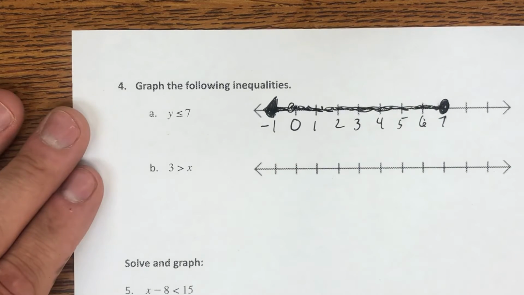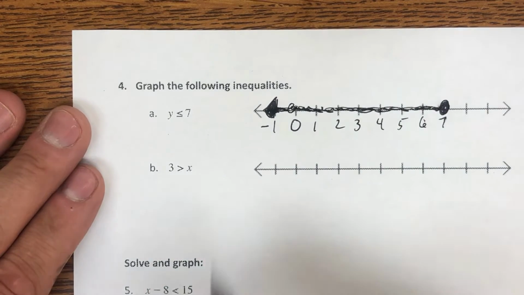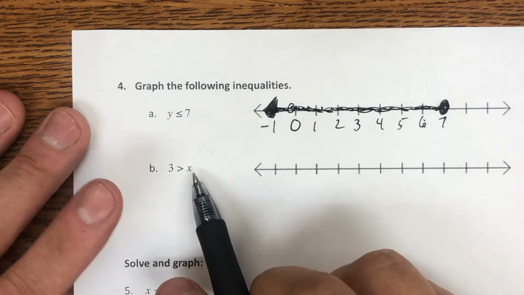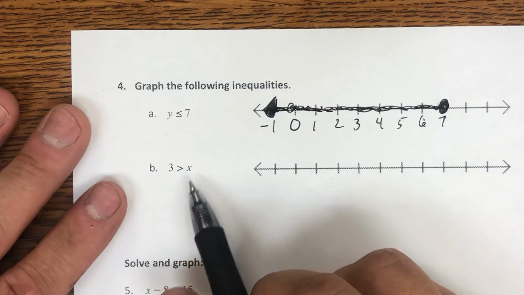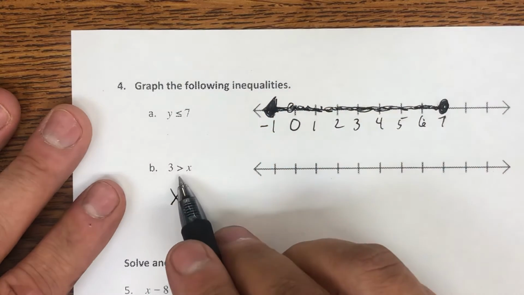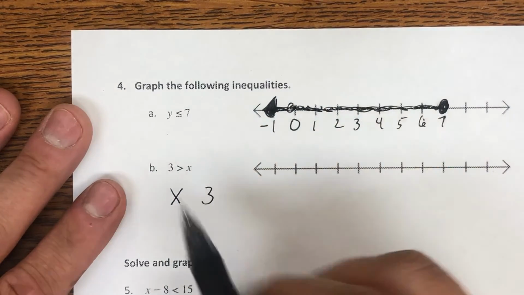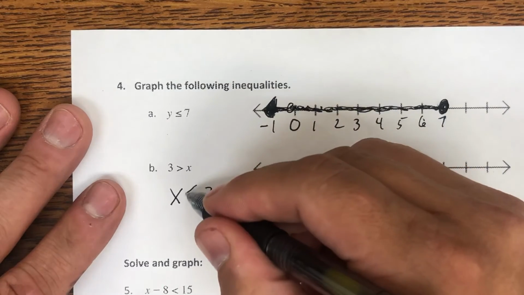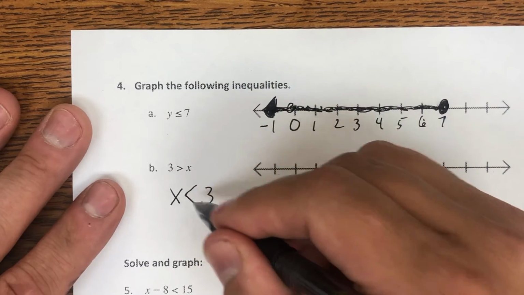All right, now the next one's backwards, okay? It says 3 is greater than x. It's a lot easier to read these if x comes first, so I'm going to rewrite it and say x. Now, what was getting eaten? The 3 or the x? 3 was, so it still needs to be. So this really means x is less than 3.